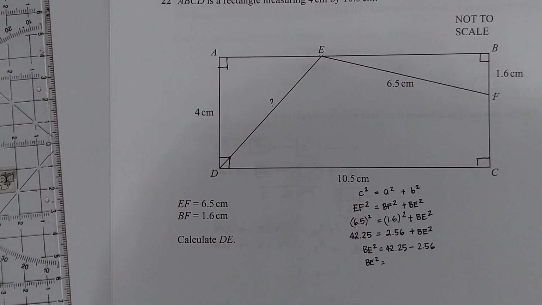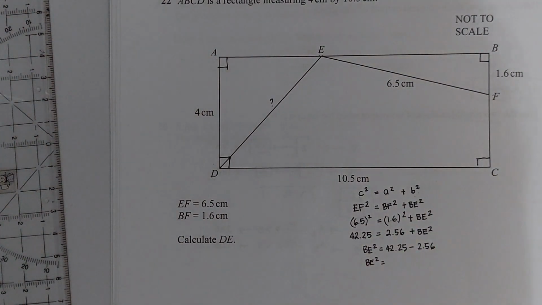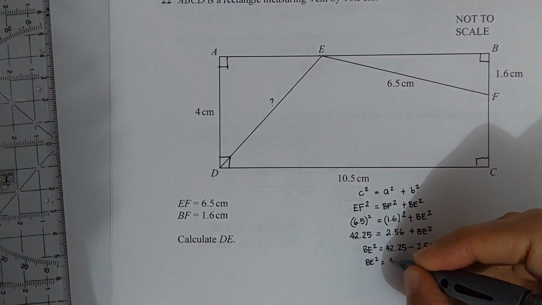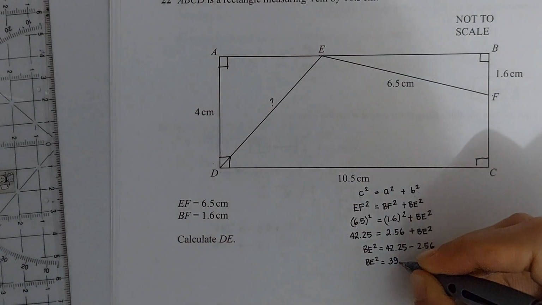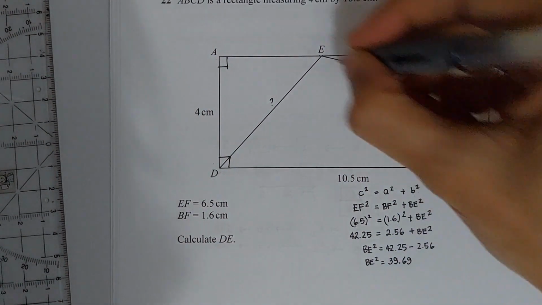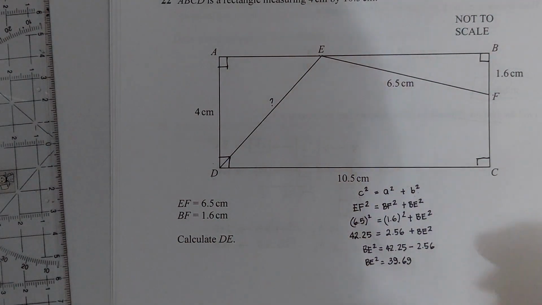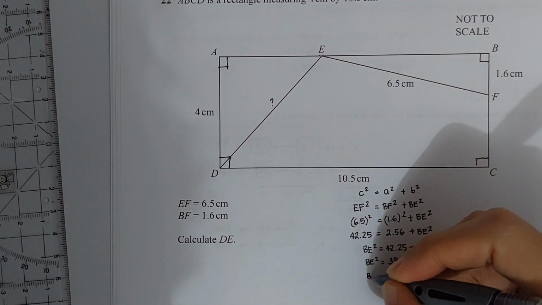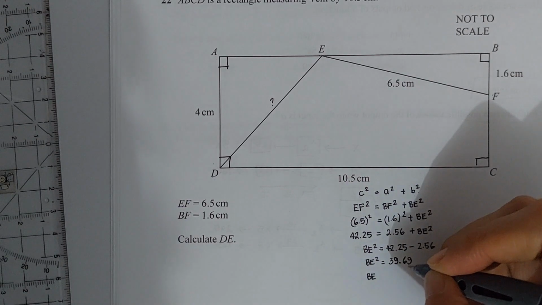42.25, and then you minus it with 2.56, which will give you 39.69. But I want to know the value of BE, not BE square. So to get the BE, I will square root both sides.